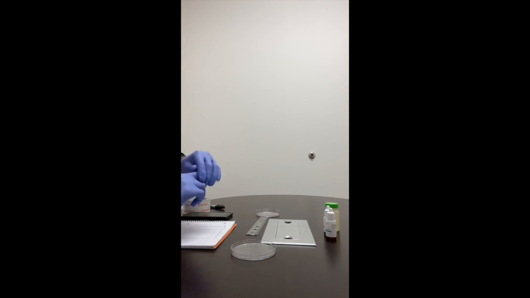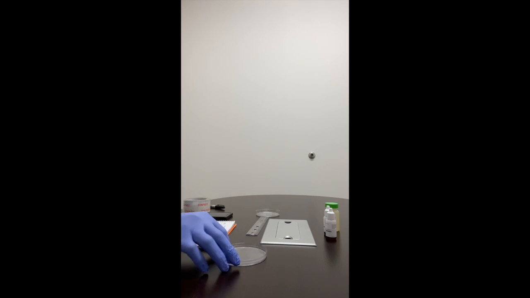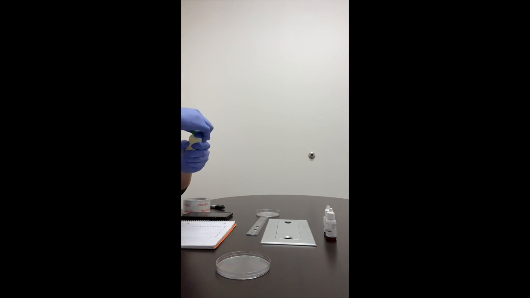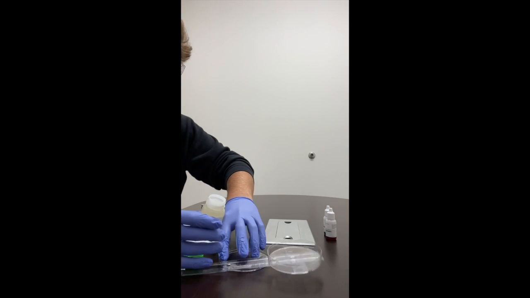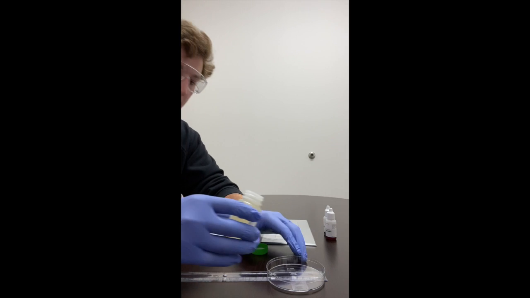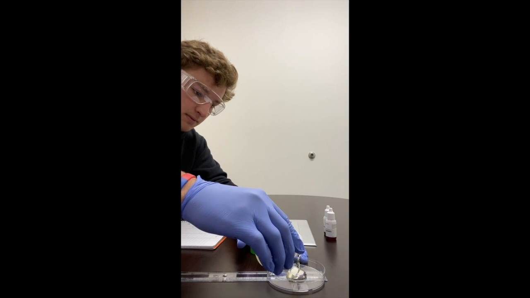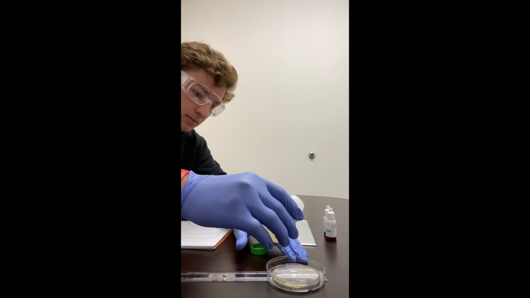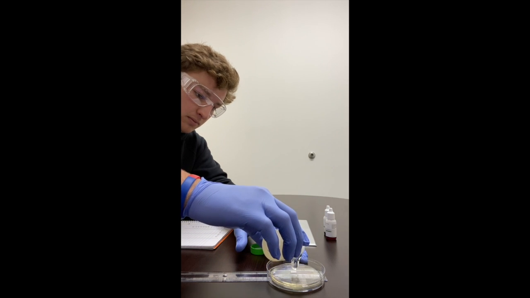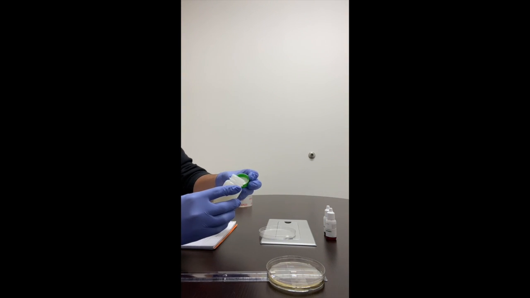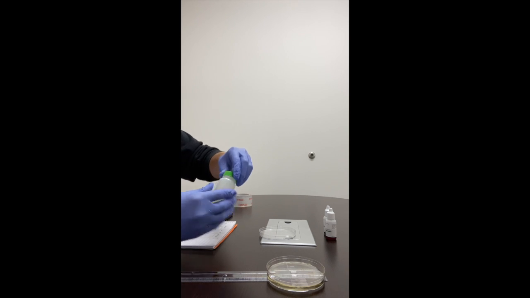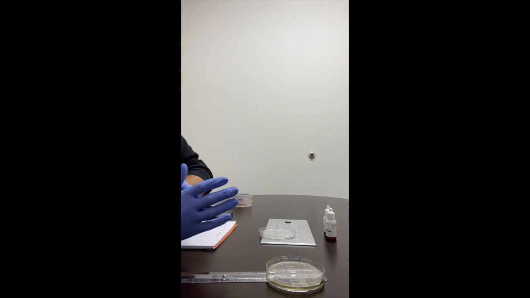Carefully fill half a petri dish with corn syrup until the entire surface is covered. So we'll take the corn syrup, and we're going to cover it until the surface is full. I think that's enough. So we'll place the corn syrup aside.